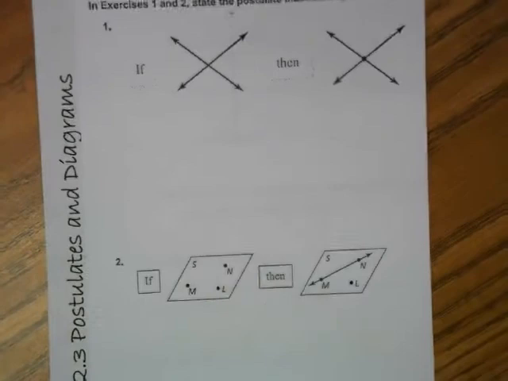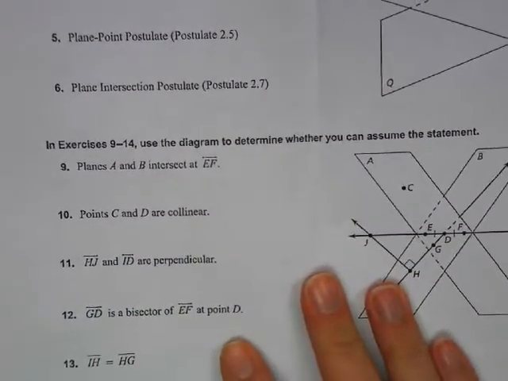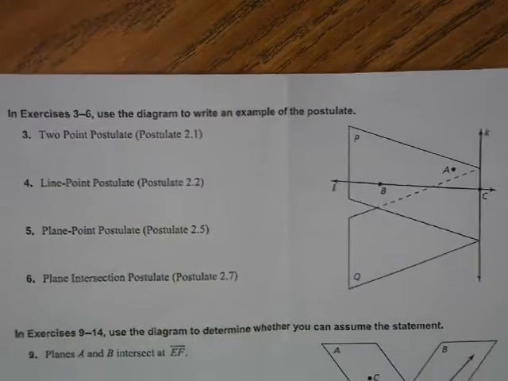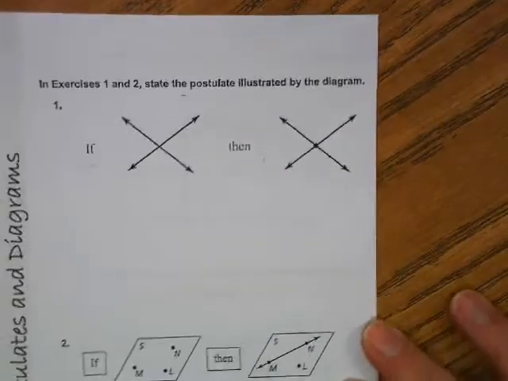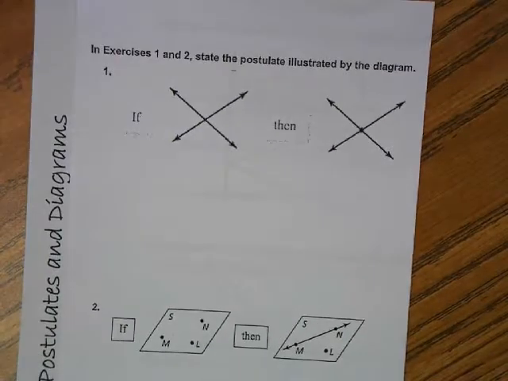So page 17 of your notes are all the examples that you're going to complete using the postulates on page 16 in your notes. If you take a look, it says in exercises 1 and 2, state the postulate illustrated by the diagram. So now you're just reading a diagram.